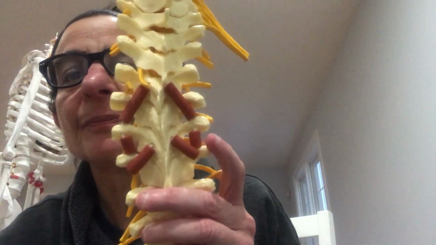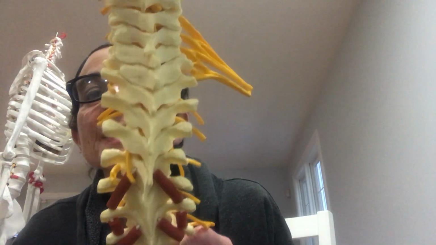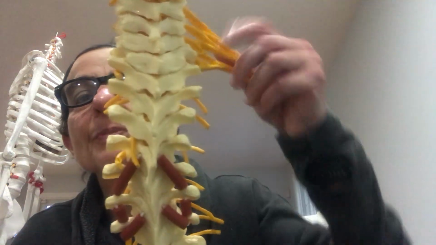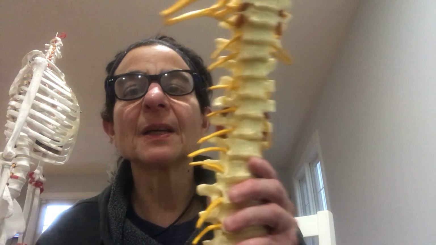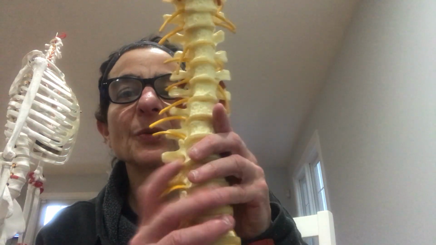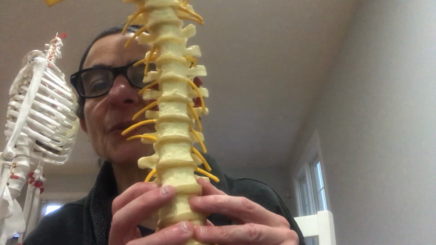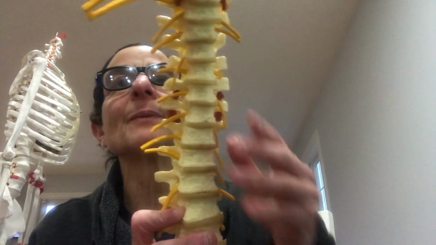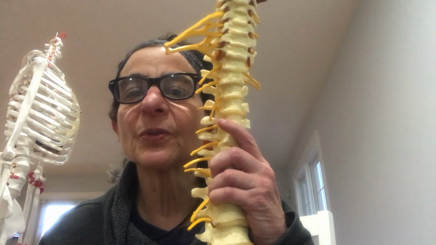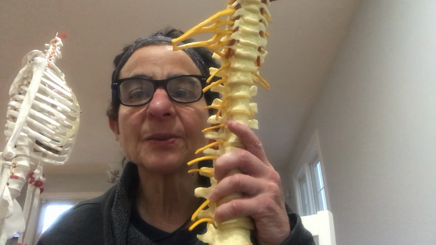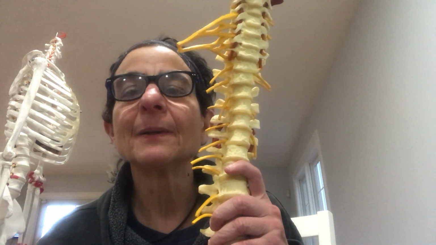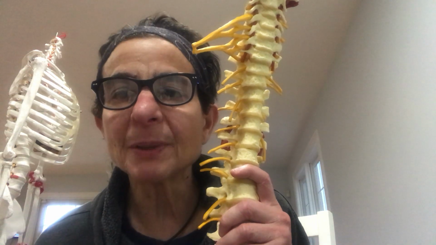Okay? So you can look at that all the way. Here's your brachial plexus. So here you have nerve roots coming out from each vertebral level, and those are what become those peripheral nerves that we've been studying.